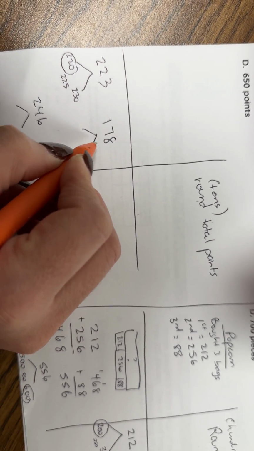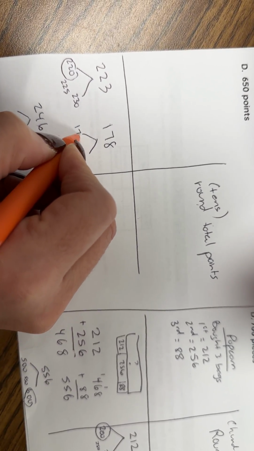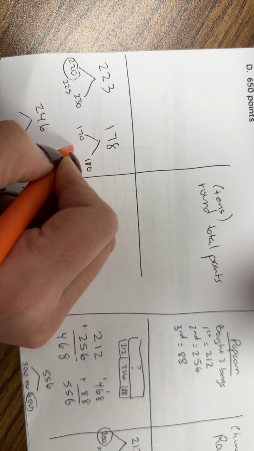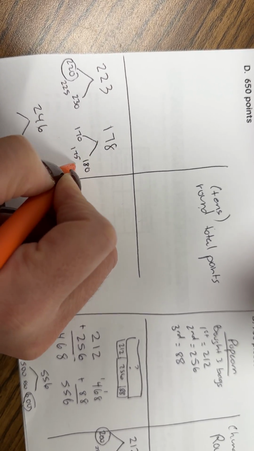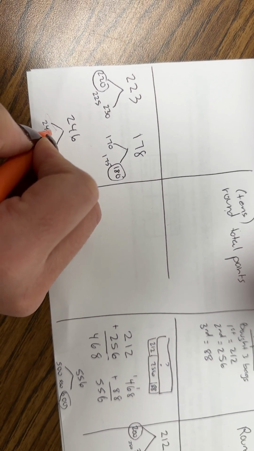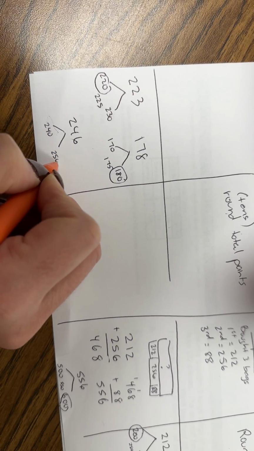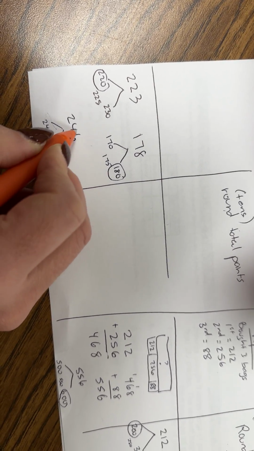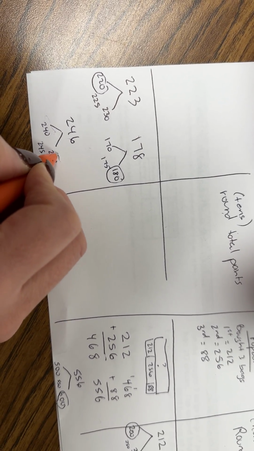If I come over here, I have 170. The student should be able to see that's between 170 and 180. If they put halfway, that one's more than that, so it rounds to 180. 246 is in between 240 and 250. Halfway is 245. 246 is one more than that, so it rounds up.